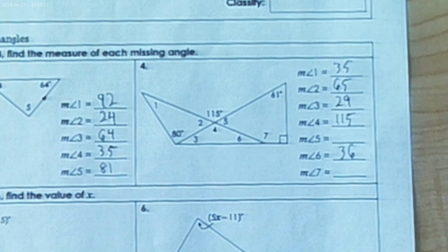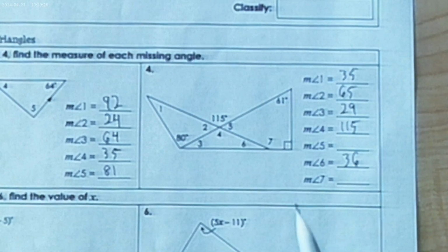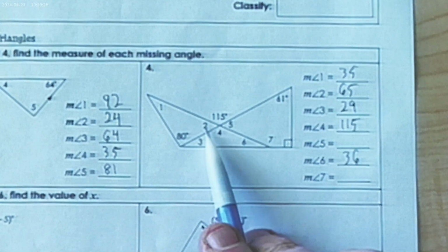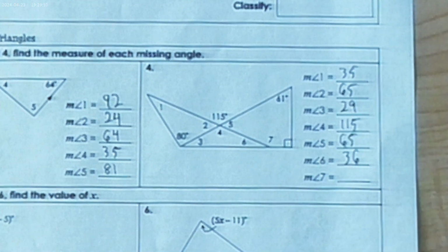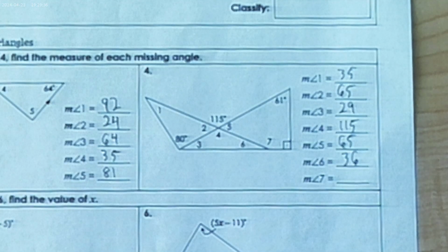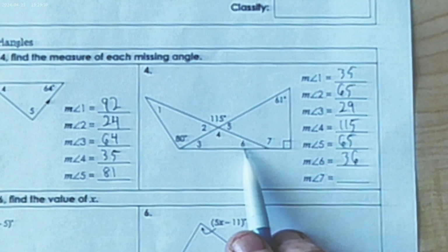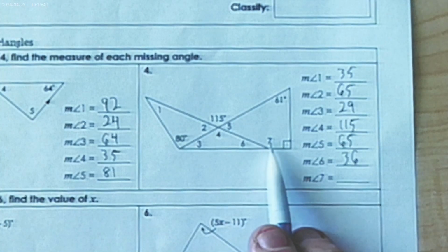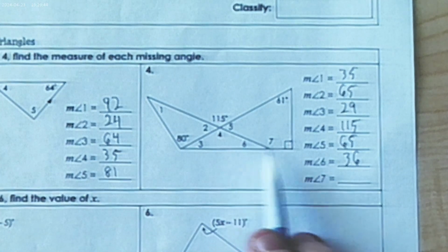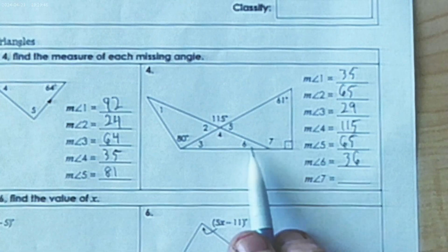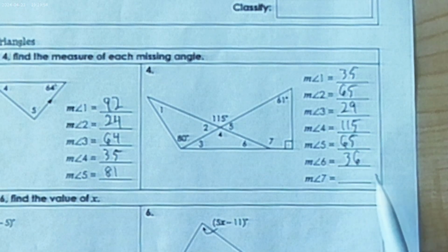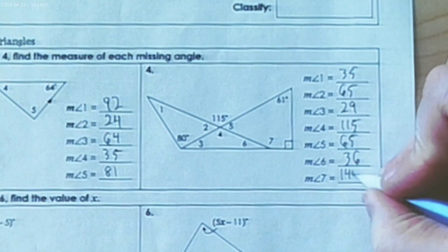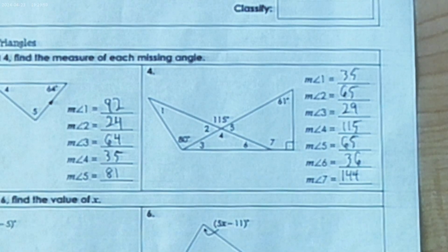All right, we're working through this. If angle 2 is 65, that means that 5 also has to be 65 because it is a vertical angle. All right. And, ooh, I just noticed this. If 6 is 36, 7 is its supplement. I don't know any more direct way of saying that. And so 7 is 180 minus 36, which is 144. All right, there we go.